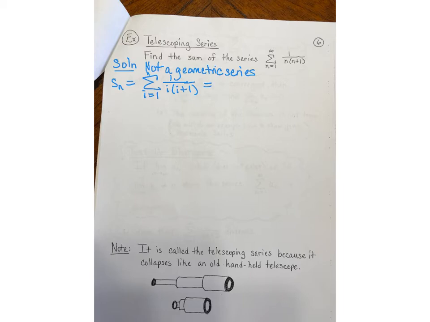That's equal to, if we expand it so you can get a better look at it, 1 over 1 times 2, that's what we get when i is 1, plus 1 over 2 times 3, plus 1 over 3 times 4, plus everything out to 1 over n times n plus 1.